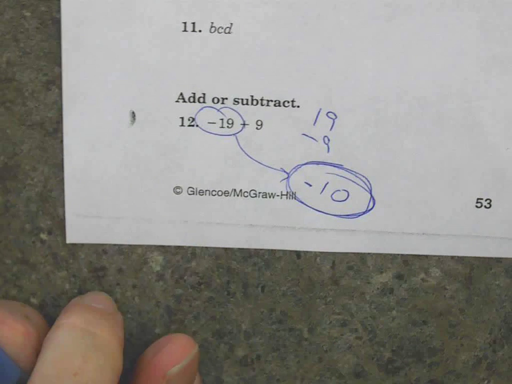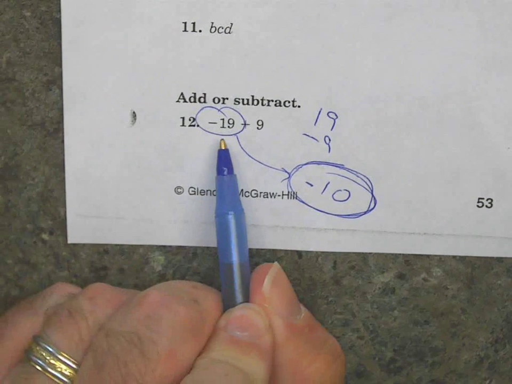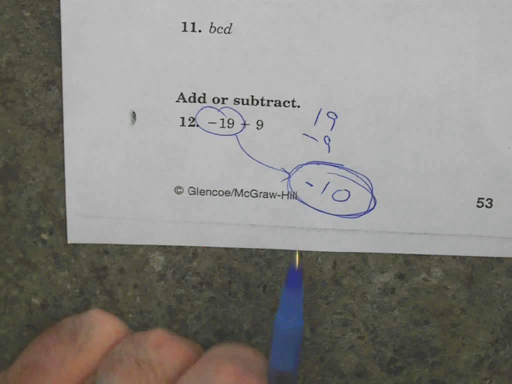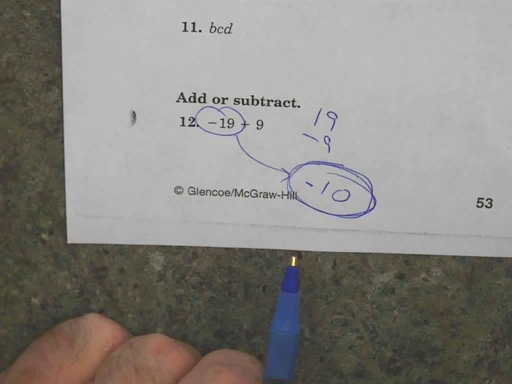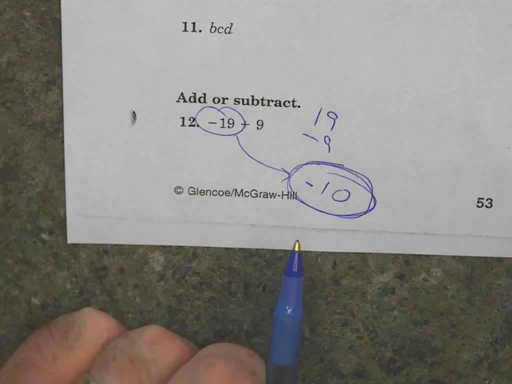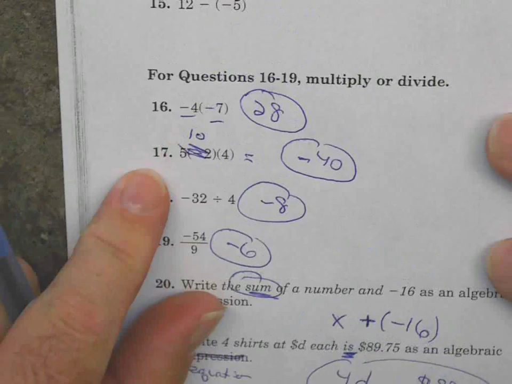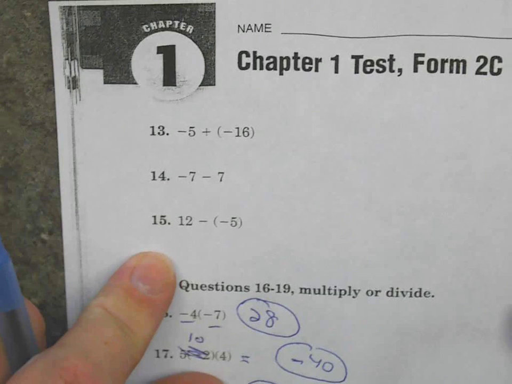Now, go back, think of a word problem. I owe $19, just got my allowance, $9. Pay back that, as much as I got in my allowance, I still owe 10. That works. Flip it over, going to make sure you guys can see.